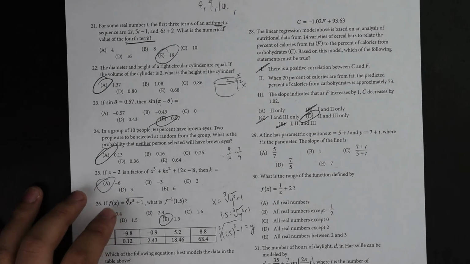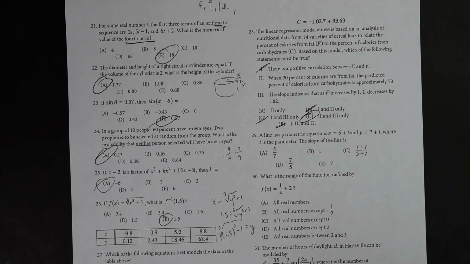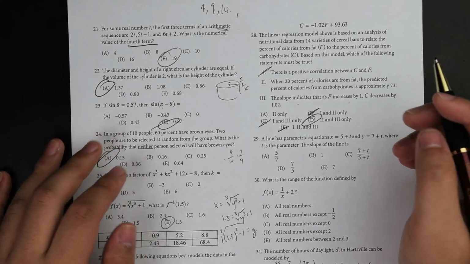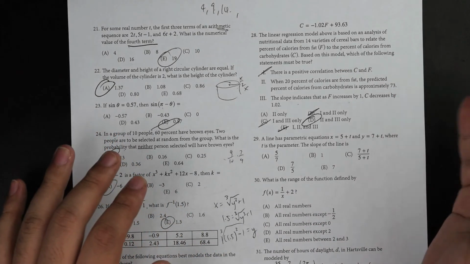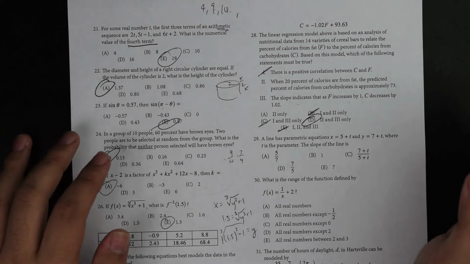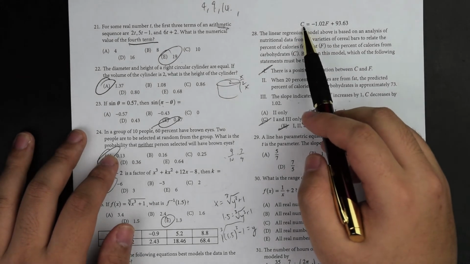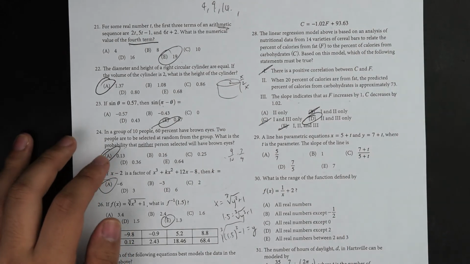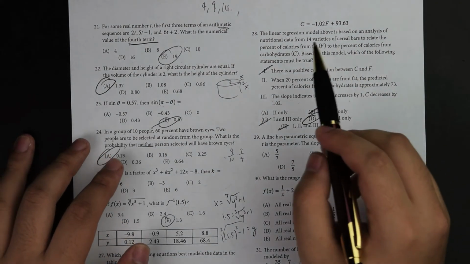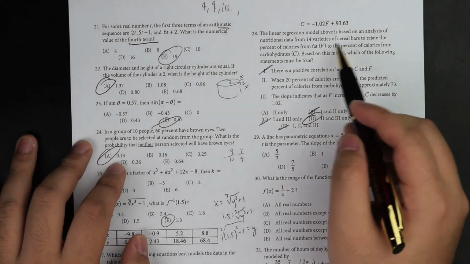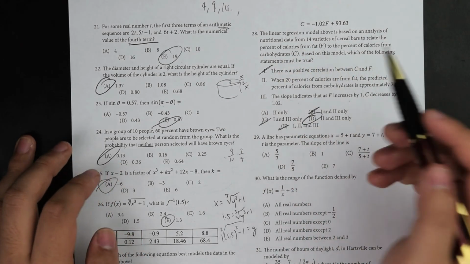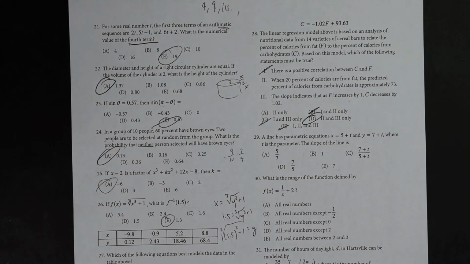And so now I'm going to explain how I was able to get to this answer. For number 28, the concept is more a word problem based on linear functions. They give me this equation, C equals negative 1.02 F plus 93.63. They also state that fat is in percentages, the percent of calories from fat to the percent of calories from carbohydrates. So I know it's in percentages right now.